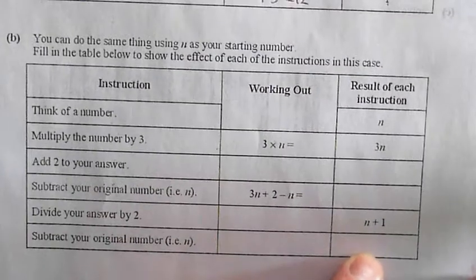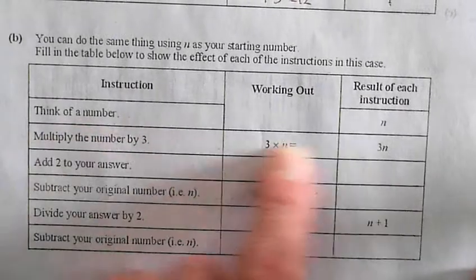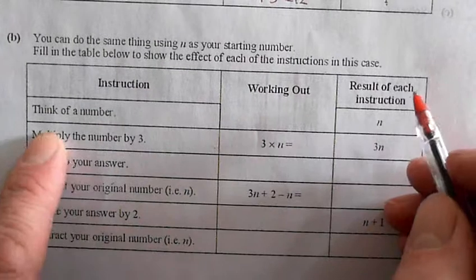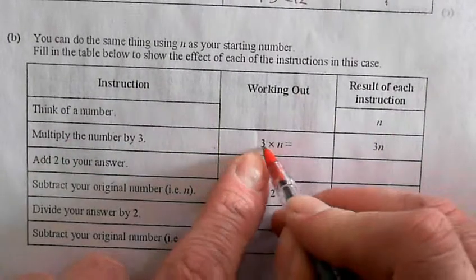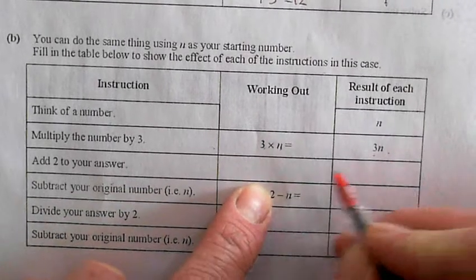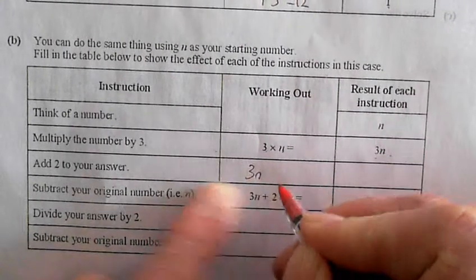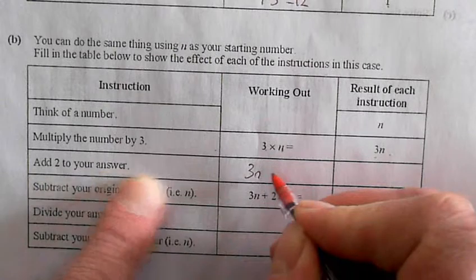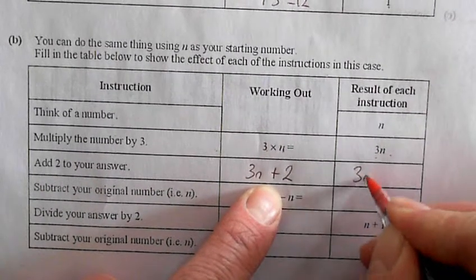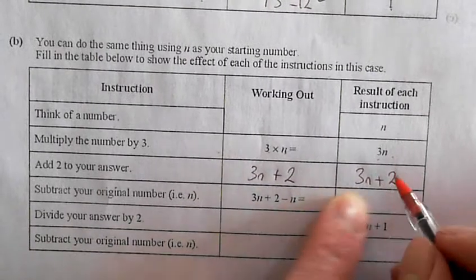Okay, so think of a number. n. Multiply the number by 3. 3 times n is 3n. So we write, add 2 to your number, 3n plus 2. So it's 3n plus 2 is the answer.